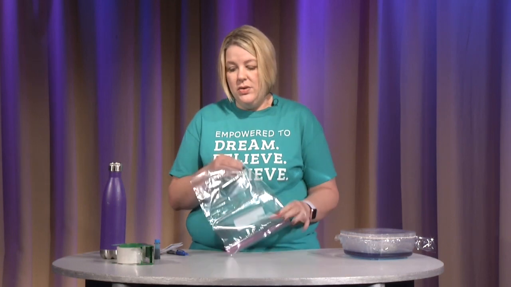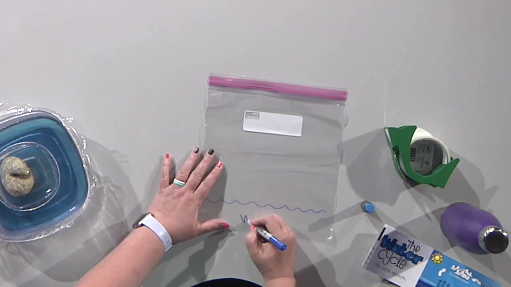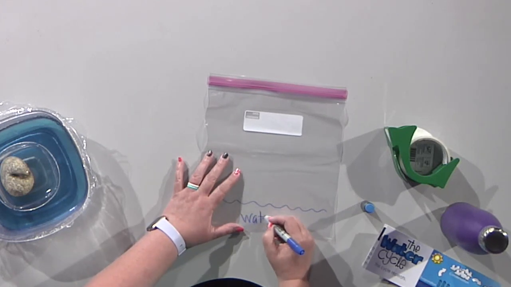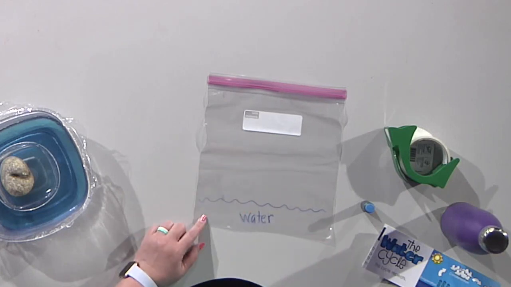To get started on our activity today, you're going to need a baggie. Any size of baggie will work. You're going to need some food coloring if you have it. You're going to need some water and some tape. And another important thing is a Sharpie marker. So we already talked about the water. On the bottom of our baggie, we're going to draw our water and we're going to label that water, because remember, we have to have water as the beginning of our water cycle.